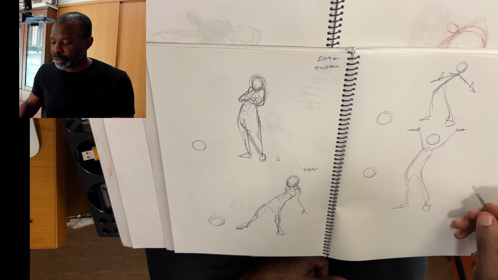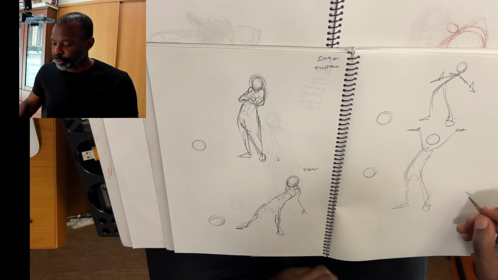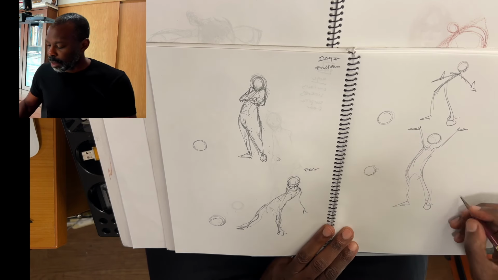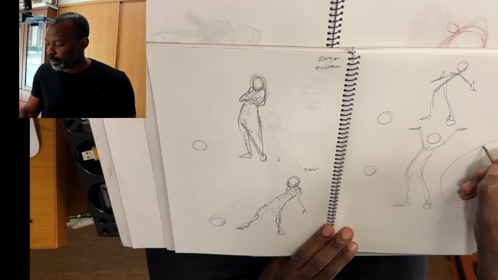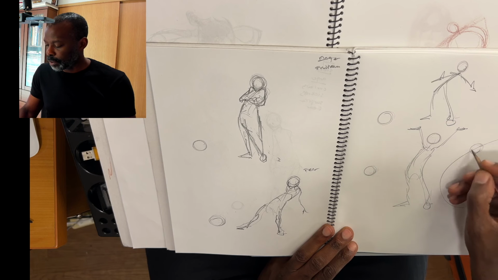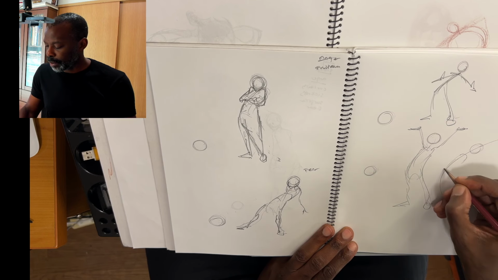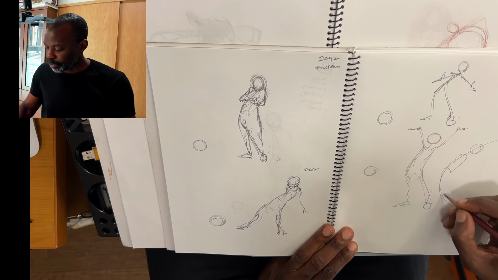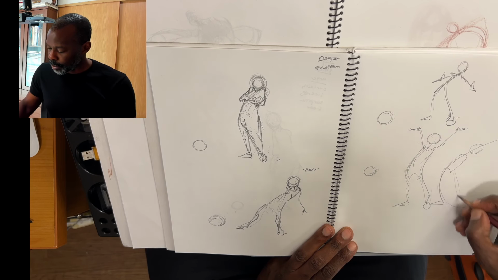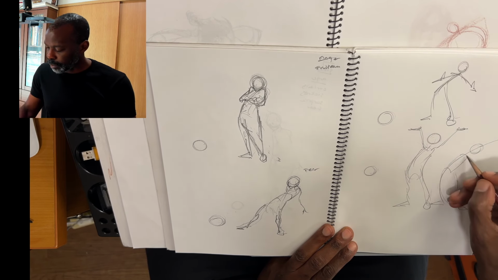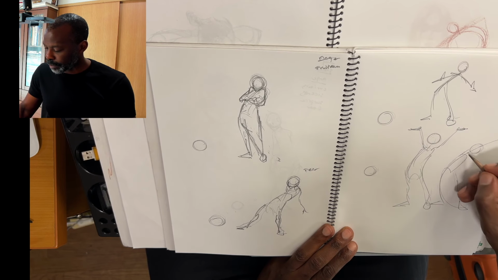When they hear about the line of action, what they'll do is they'll do something like this, and then they'll draw the figure on top of it, something like that.